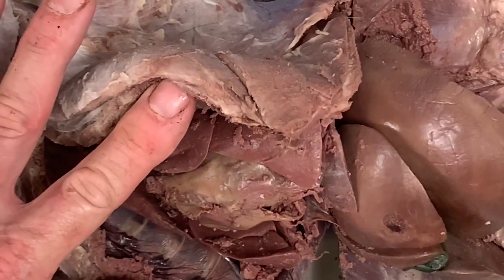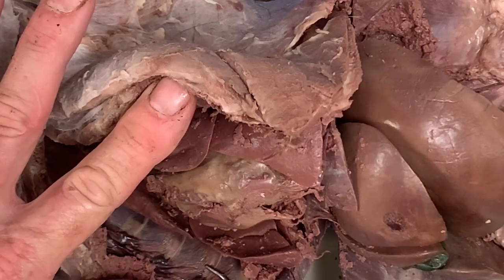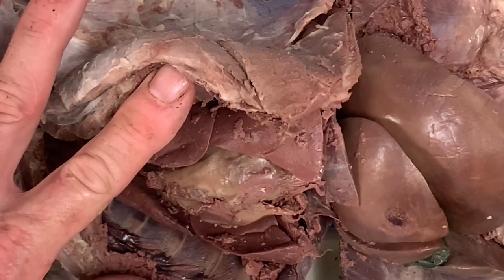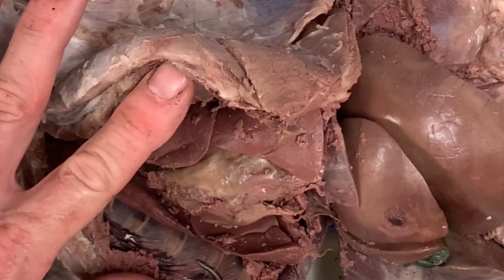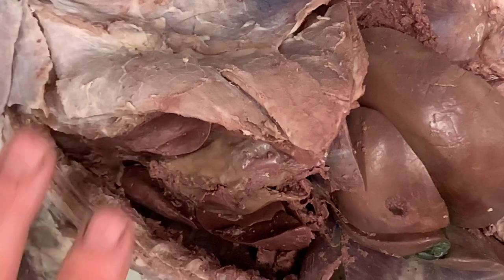This membrane encapsulates the whole thoracic cavity. It's called like a peritoneal membrane that surrounds it, and that's it.